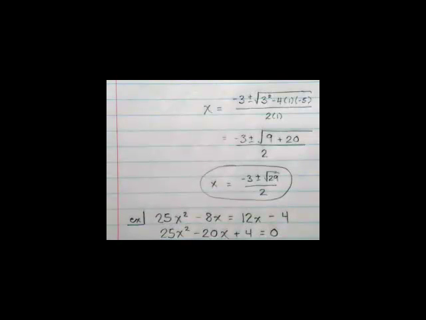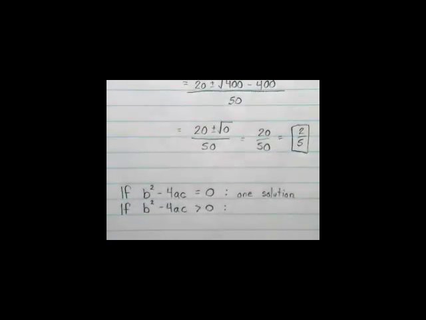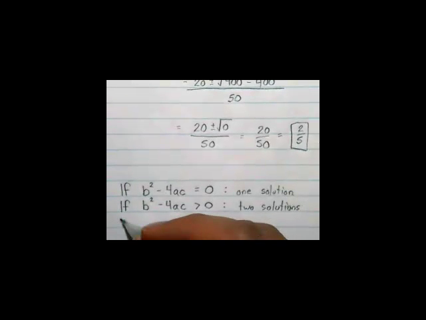What did we end up getting under the square root in that first example? 29, which is bigger than 0, right? And we ended up with two solutions there, right? So if we have that under the square root bit, b squared minus 4ac, if that's greater than 0, we have two solutions. Here's where things get interesting.